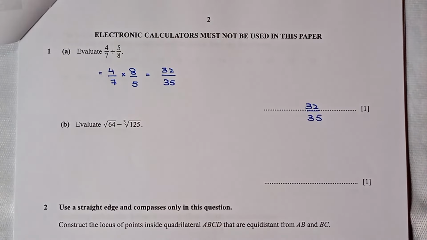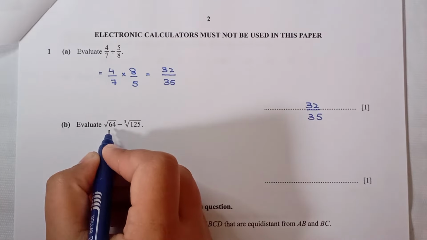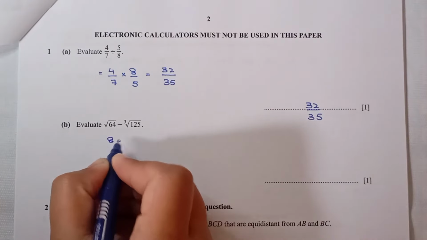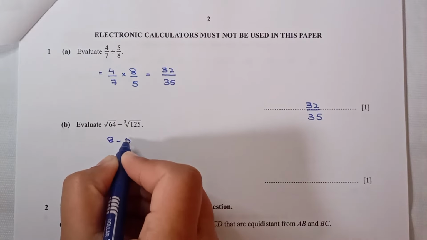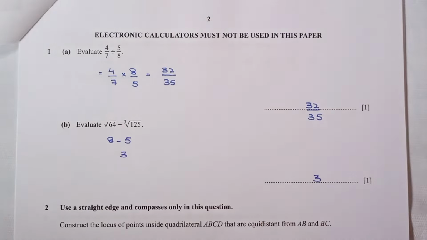Now for the B part, we have a square root of 64. Square root of 64 is 8 and cube root of 125 is 5, and 8 minus 5 is 3. So the answer is 3.